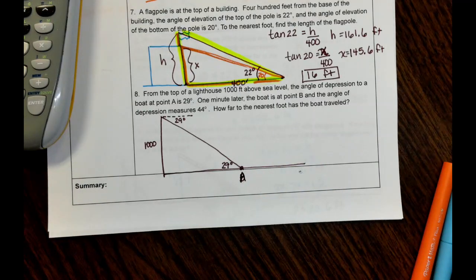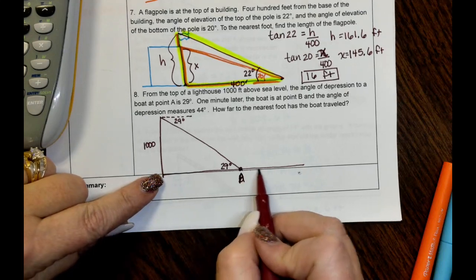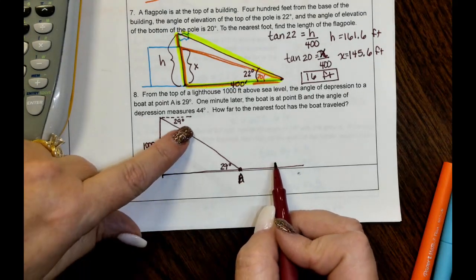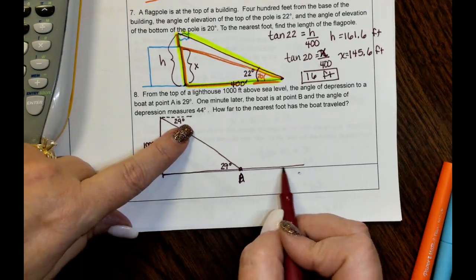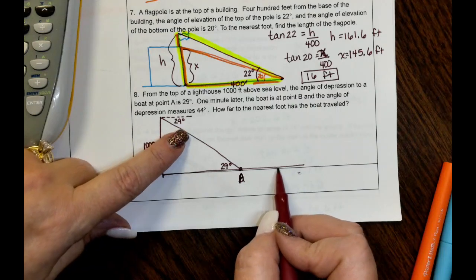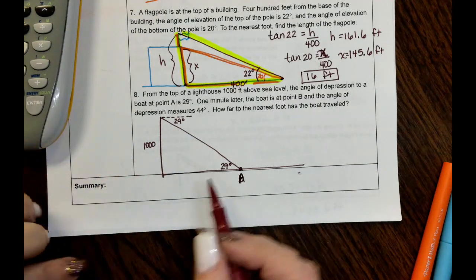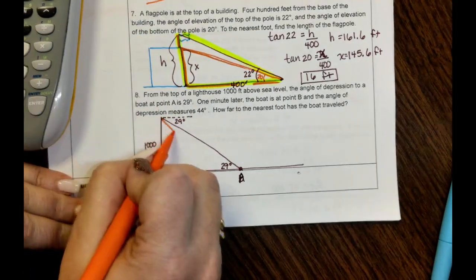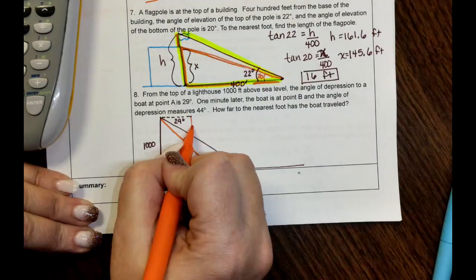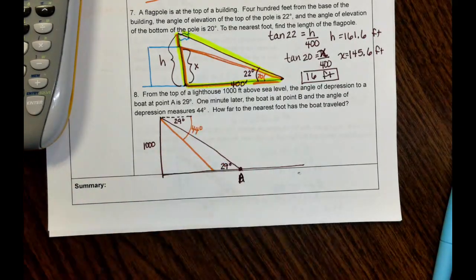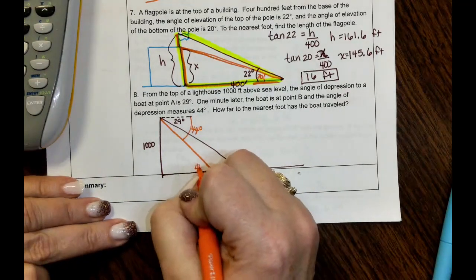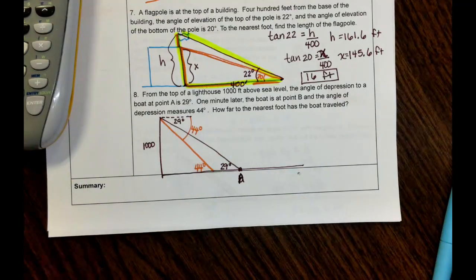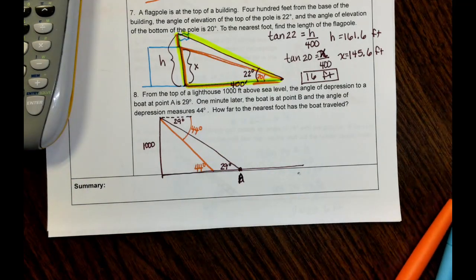So let's think about whether the boat is getting closer or farther away. If the boat were to go farther away, then you would have to look up a little bit more, and that angle would get smaller. So that means that the boat is coming towards the lighthouse, because now that angle is more, right? It's 44 degrees. Now again, that angle of depression is the same as the angle of elevation, so that's 44 degrees. So the question is, how far did the boat travel?